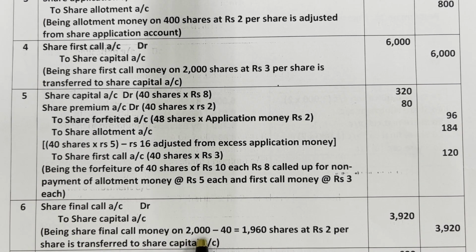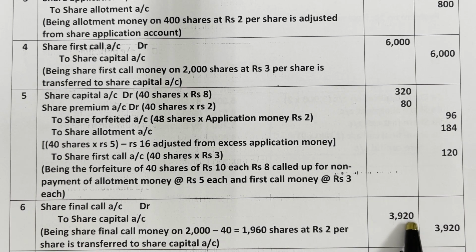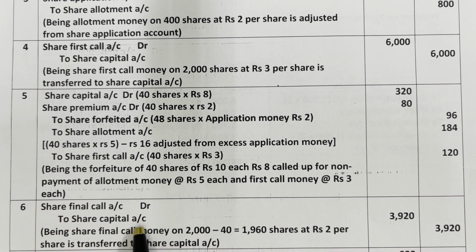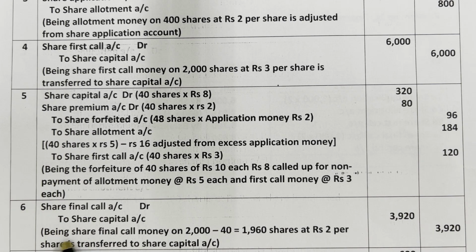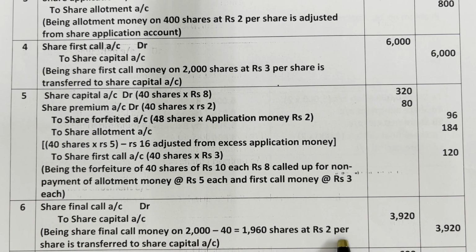Total allotted shares 2,000. Ramesh shares 40 are forfeited, no. On remaining shares 1,960 at the rate of 2 rupees per share, final call money 3,920 should come. That amount we are transferring into share capital account. Mention that as an addition. Being share final call money on 1,960 shares at 2 rupees per share is transferred to share capital account.